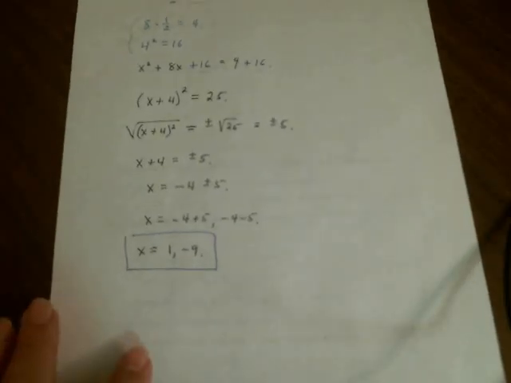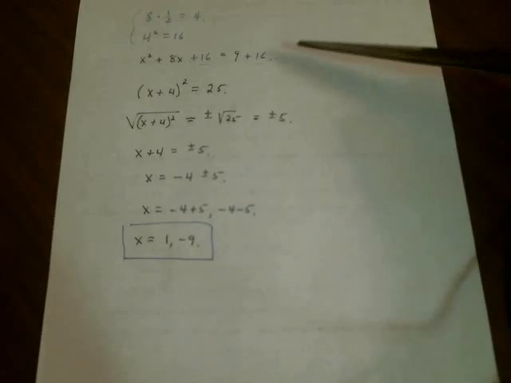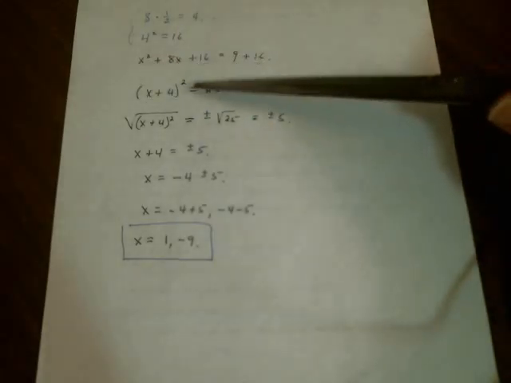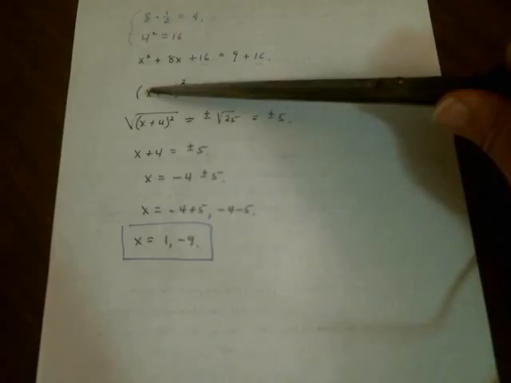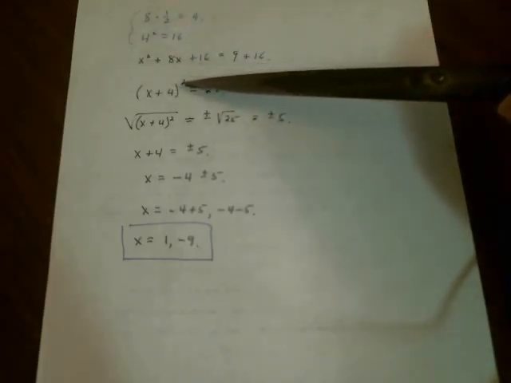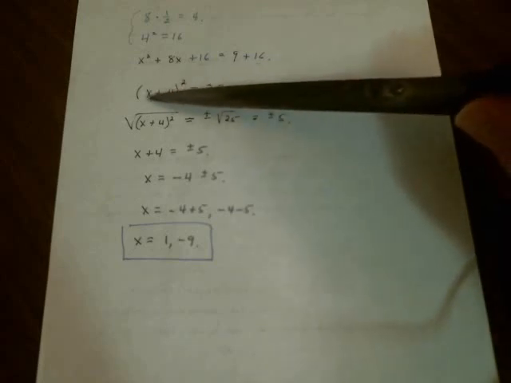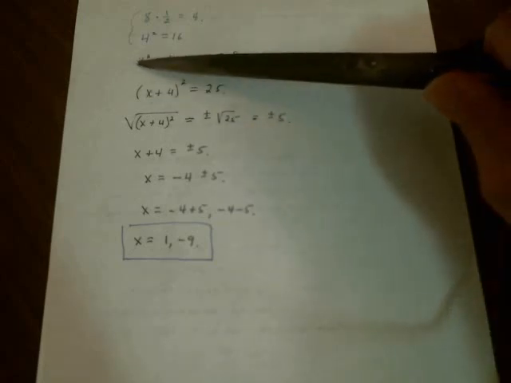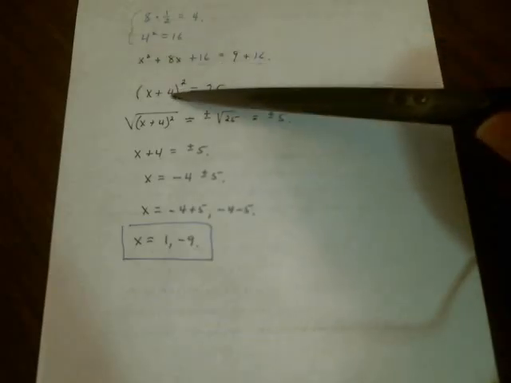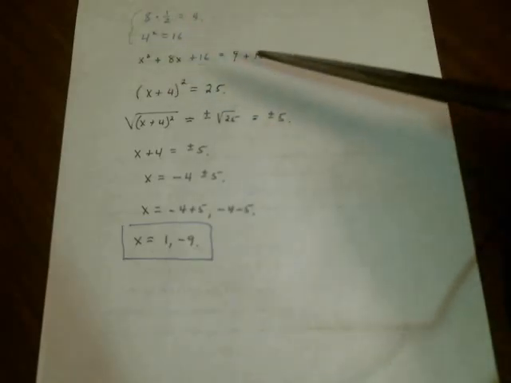All right, so the next line shows that I've now added 16 to both sides, and with that, the left side of the equation can be factored into the square of two terms. And you can always check this verbally. You can say, okay, if I were to multiply this out, x squared, x times 4 doubled is 8x, 4 squared is 16, yes, everything is good.